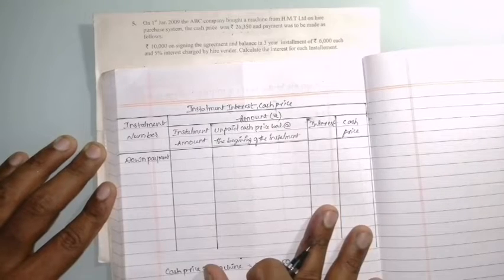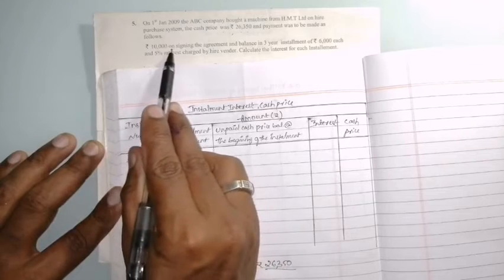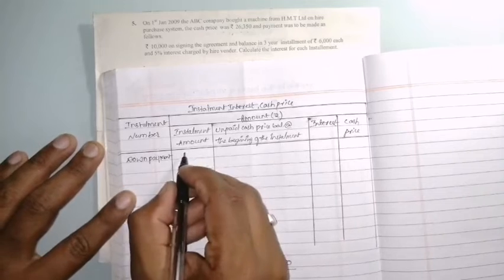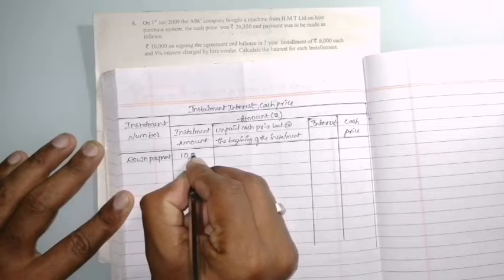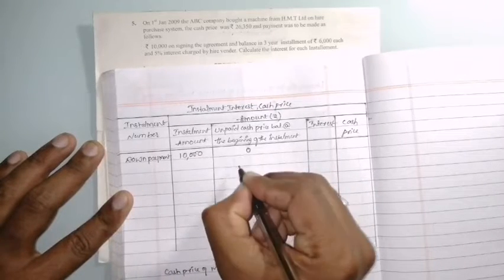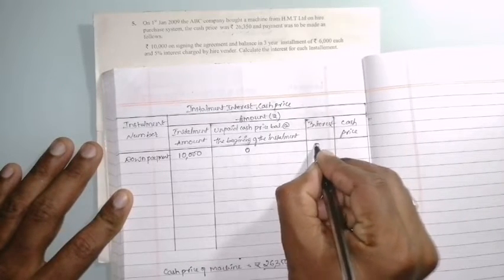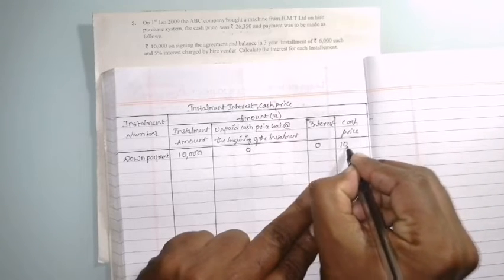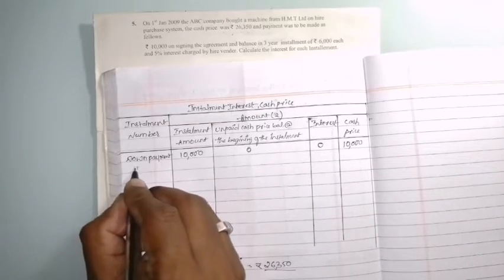Now clear? Okay. So the down payment here, rupees 10,000 on signing the agreement, is nothing but the down payment. Clear? So for the down payment, how much paid? Rupees 10,000. For that there is no balance, so no unpaid cash balance. Clear? So interest also nil. Then the cash price given by the hire purchaser to the hire vendor is rupees 10,000.